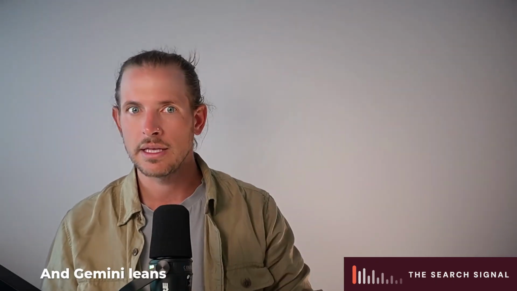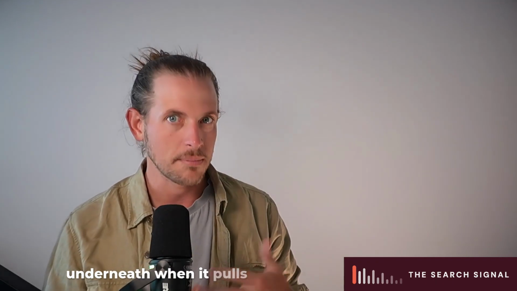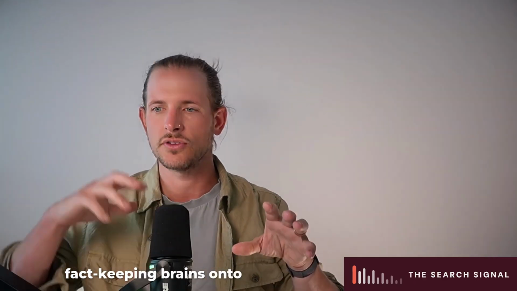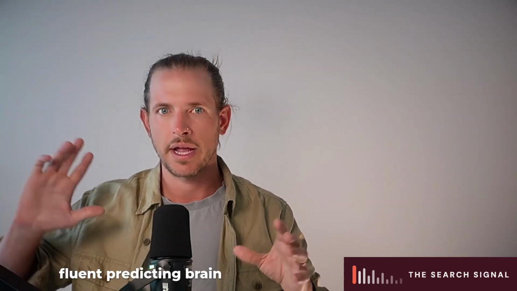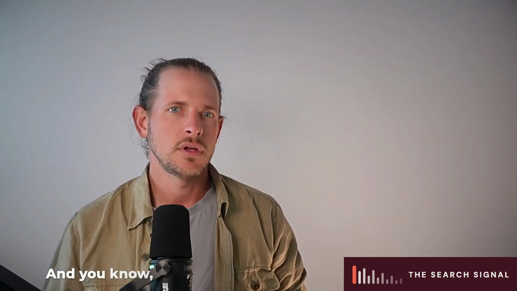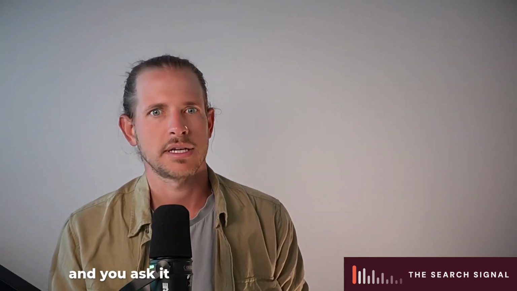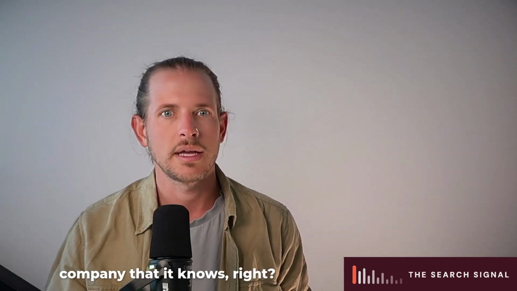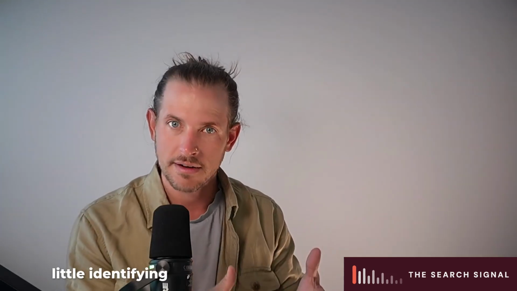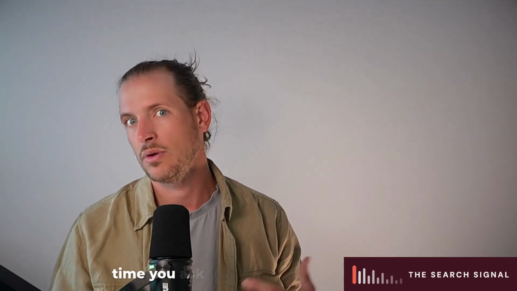And Gemini leans on Google search and on Google's knowledge graph underneath when it pulls its answers. So they're bolting these fact-keeping brains onto the fluent predicting brain so that the fluent one stops lying, right? And you go to ChatGPT and you ask it to describe a company that it knows, right? It's probably going to give a little identifying line, we've talked about this before, that comes back word for word identical every time you ask it.